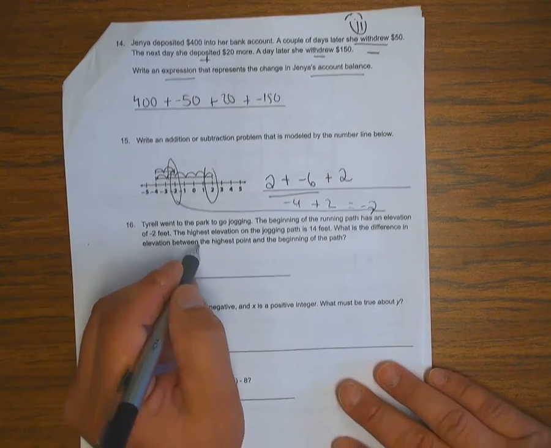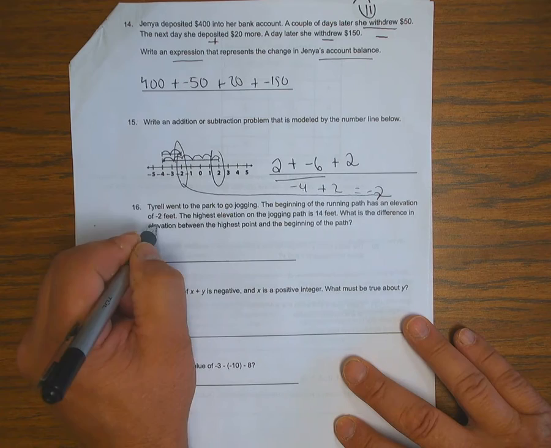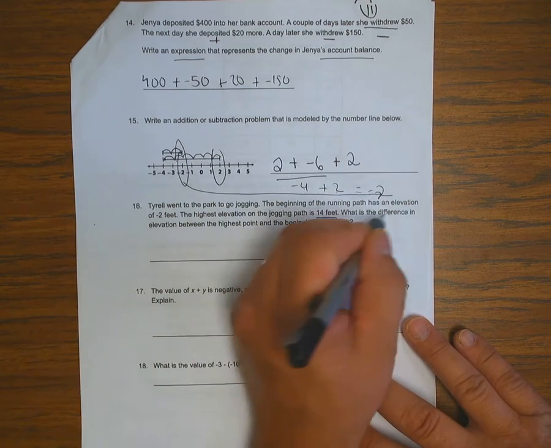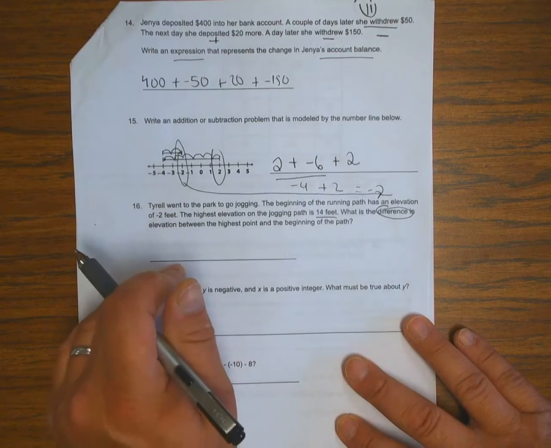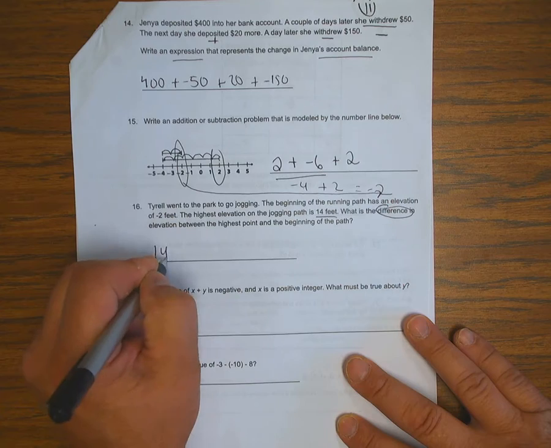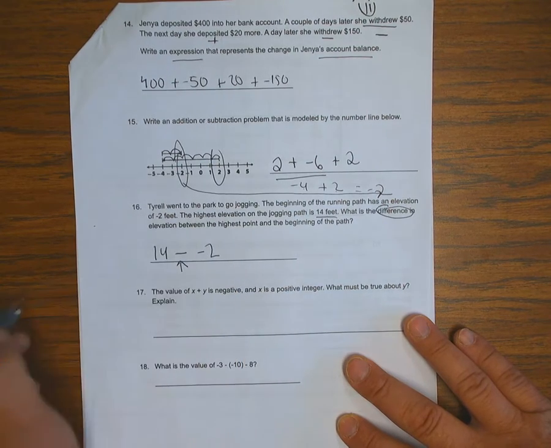Tyrell went to the park to go jogging. The beginning of the running path has an elevation of negative 2. The highest is 14 feet. What is the difference? If it's a difference, we subtract between the highest and the beginning. So 14 minus, that's a difference. Well, minus what? Negative 2.